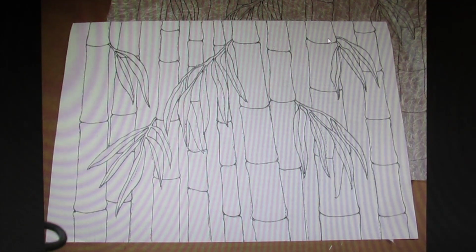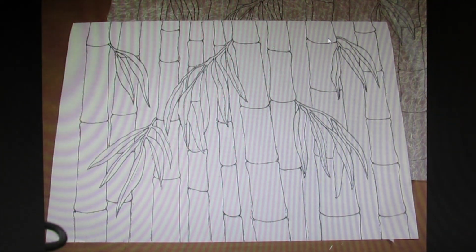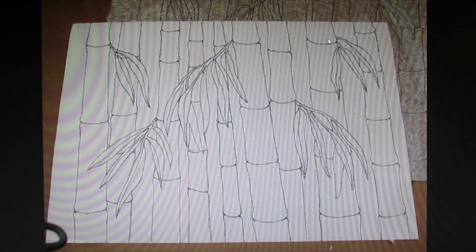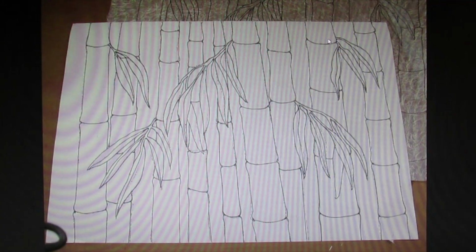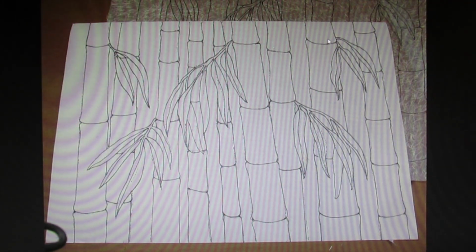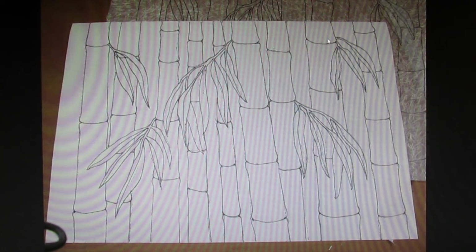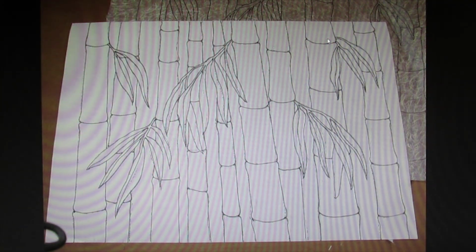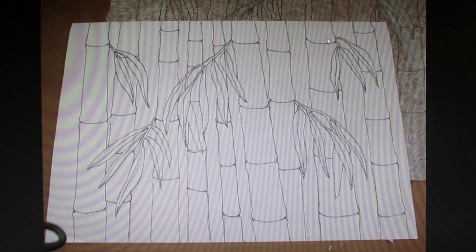Here you see the drawing of bamboo that I'm going to be explaining how I completed. And the nice thing about the product here is that you're not just making a drawing onto your paper, painting it or finishing it how you want, and then that was it. You've actually made a template. You can reuse this over and over again.